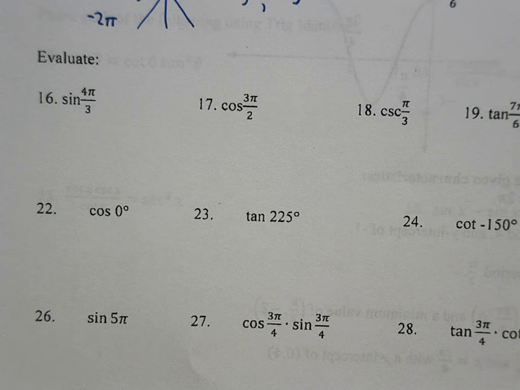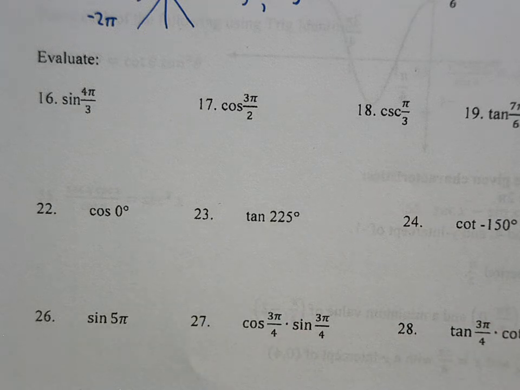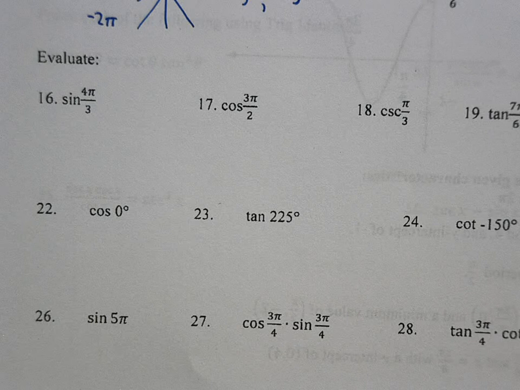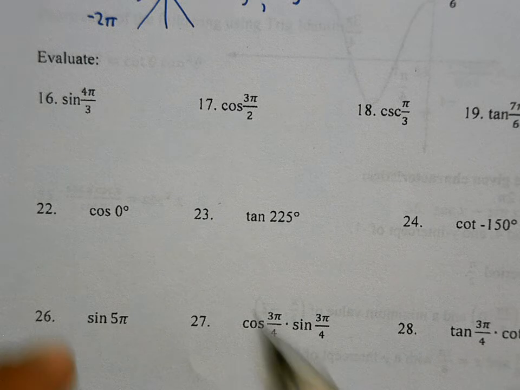I love asking the questions that are the cousins, just so you know, because those ones don't show up on your calculator. You can't find a cosecant button on these Casios. All we ever see is sine, cosine, and tangent. So I ask these because then you have to know radians, then you have to know degrees, and you have to know your unit circle to be able to answer them.